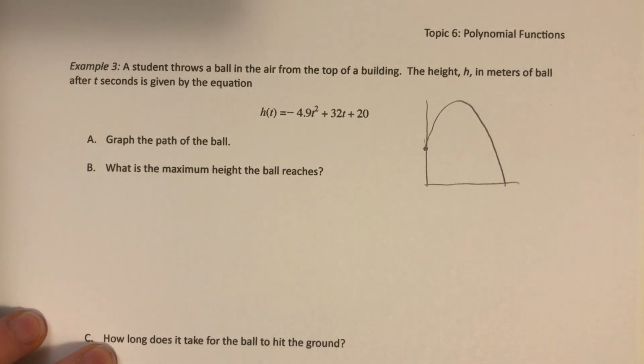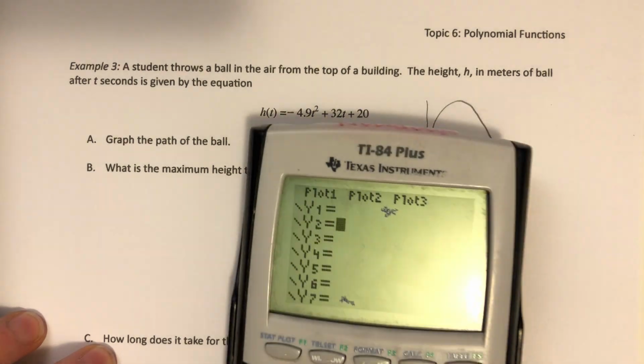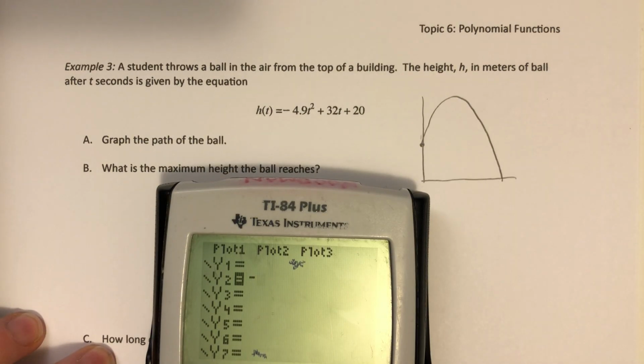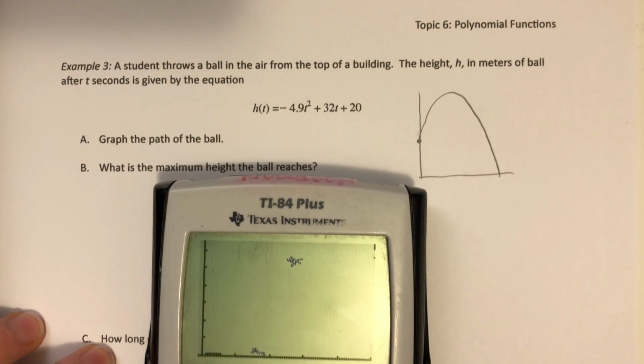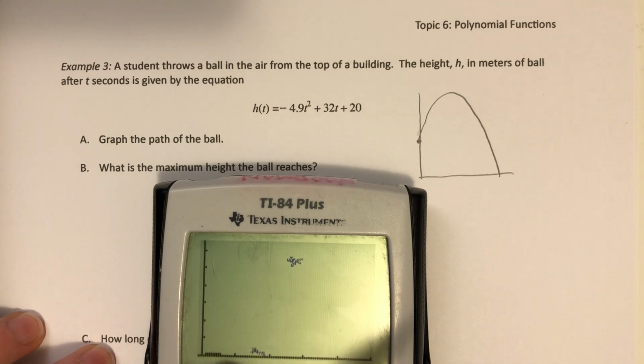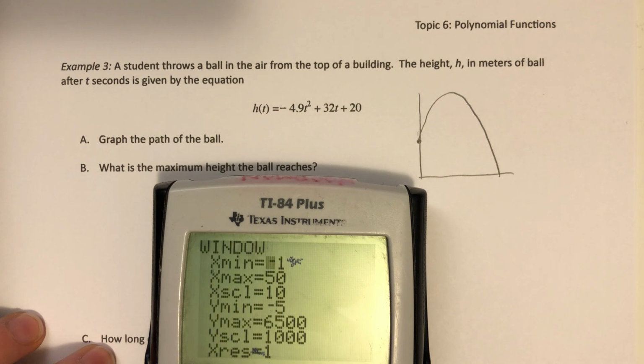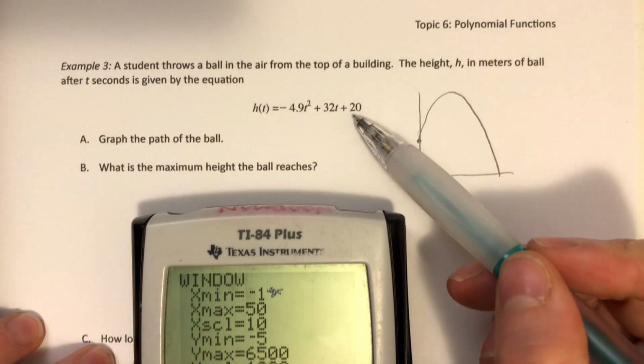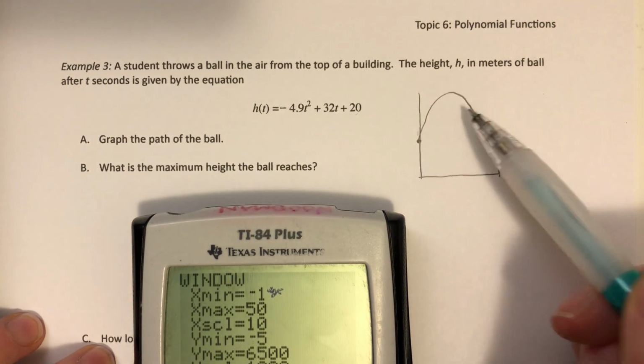Okay, so graph the path of the ball. We're just going to do that in our calculators. So I've got negative 4.9x squared, and again I'm using x instead of t, plus 32x plus 20. And because of my window from the last one, you can barely see that. Holy smokes. So we're going to go back into our window. I know that my y needs to go to at least 20, and it's probably going to go up from there.